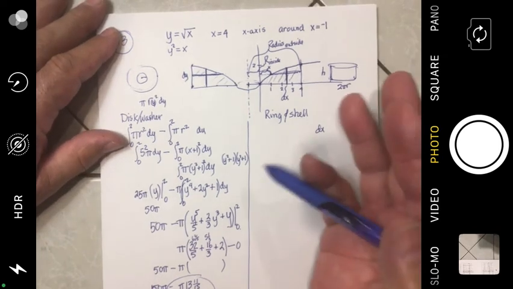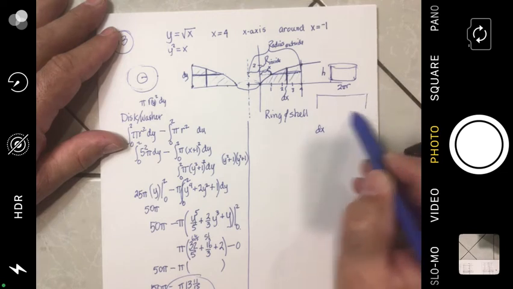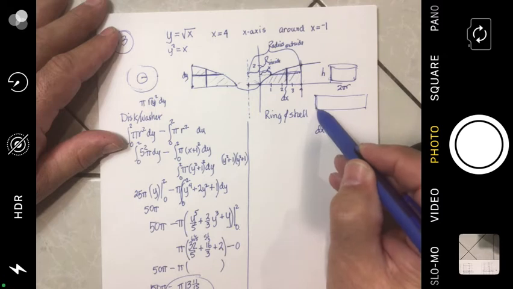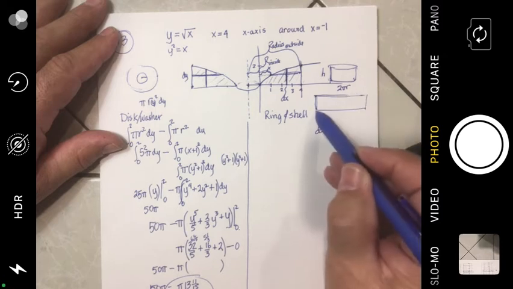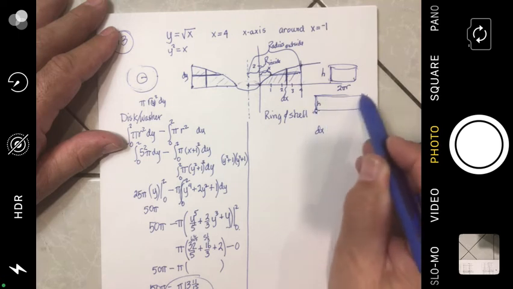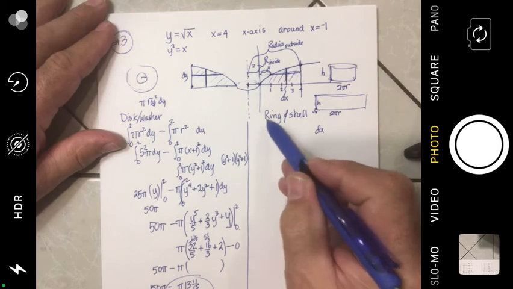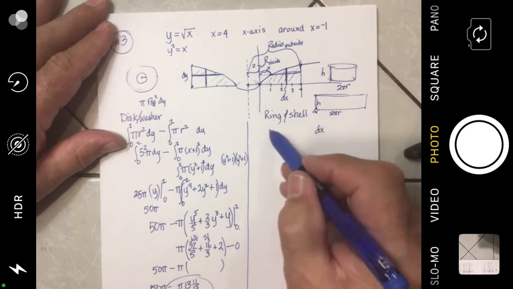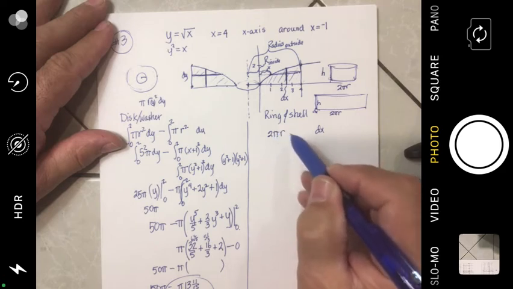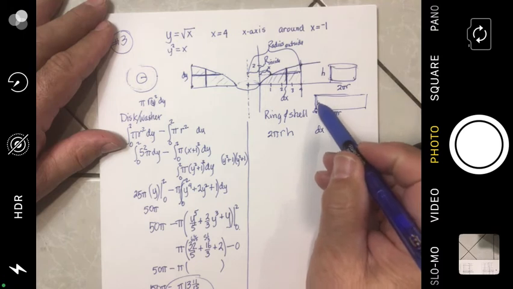And that's because if I cut it open and laid it out, it would be a rectangle, a rectangular solid that's not very thick. The thickness would be dx times the height times the distance around. So the formula for the ring or shell method is 2 pi r h. This times this times this.